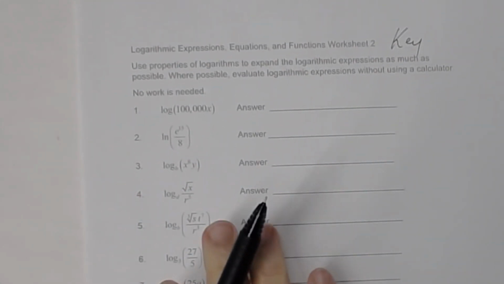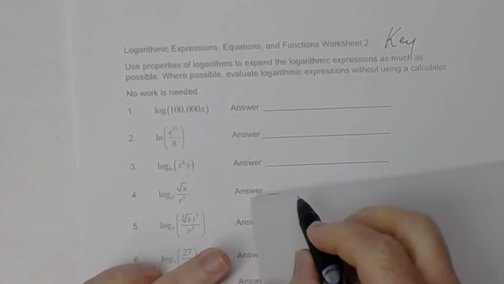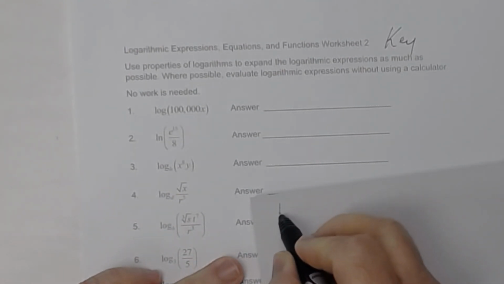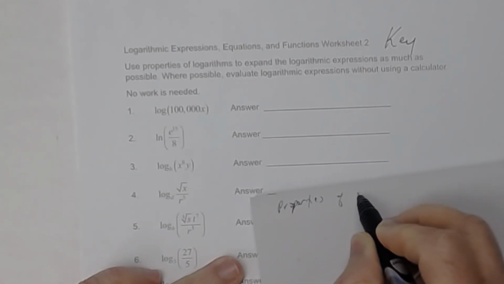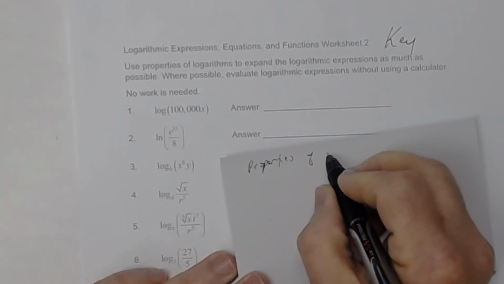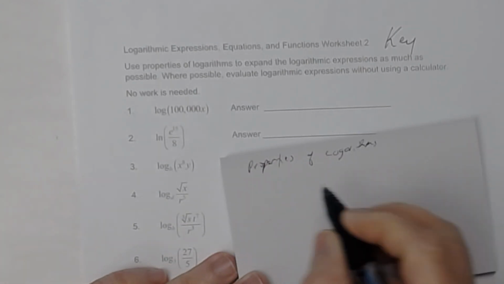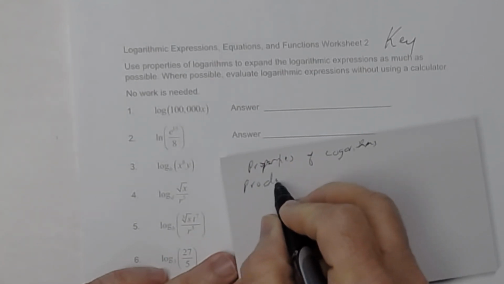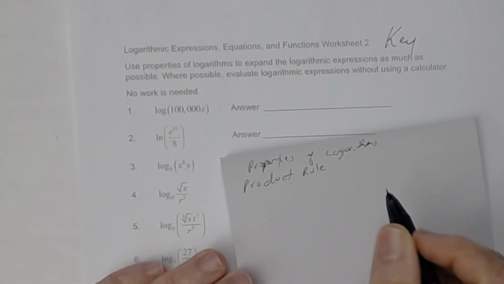All right, now on this worksheet, you're going to need a couple of properties of logarithms. So let's review these particular properties that you're going to need for this worksheet. Okay, so the first one is going to be the product rule. So the product rule for logarithms.